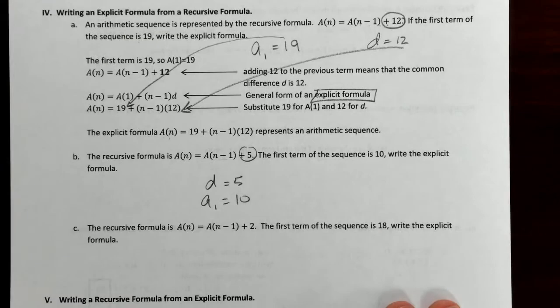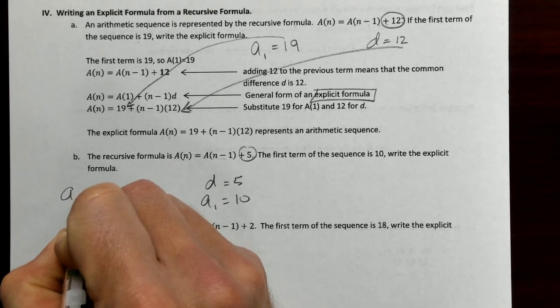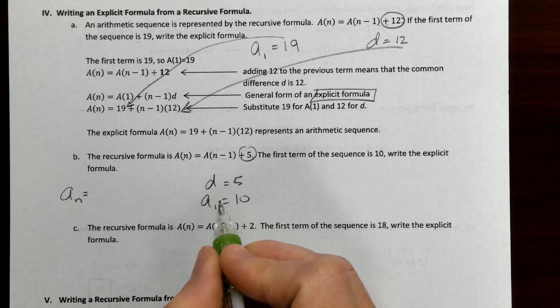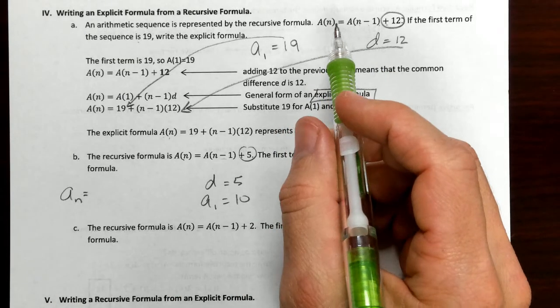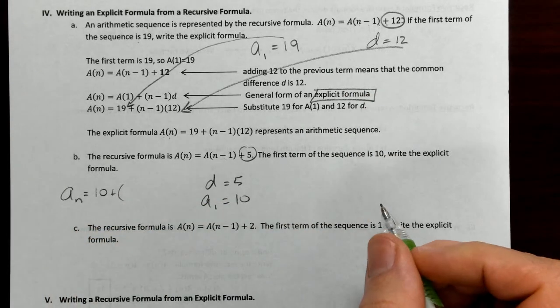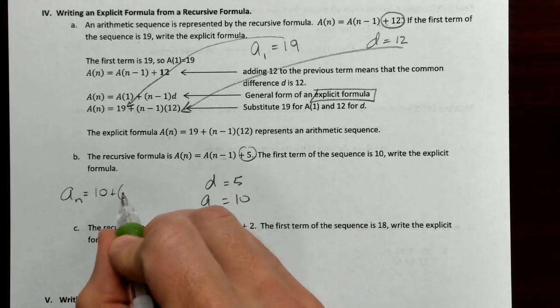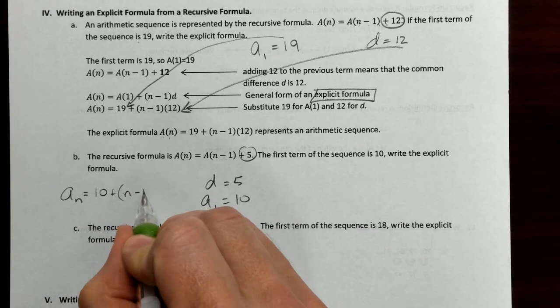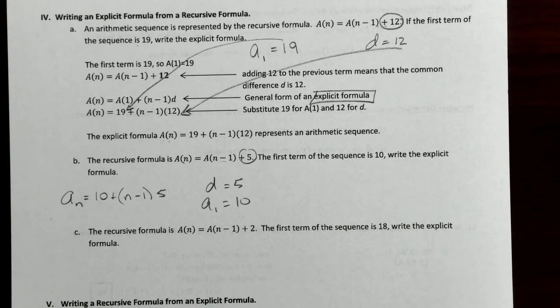So now I'm able to set up my explicit formula. a sub n equals a sub 1. Okay, I'm working off my explicit formula. a sub n equals a sub 1, which is 10, plus n minus 1. So what am I asking you for? I'm asking you to find the nth term, because I haven't given you anything yet, times 5. And again, I could ask you to find the 56th. I could ask you to find the 42nd. I could ask you to find the 16th.